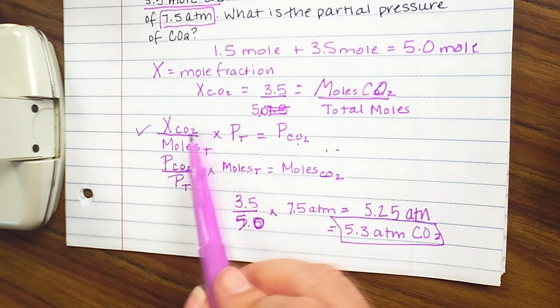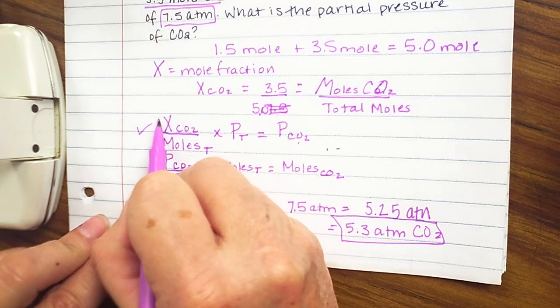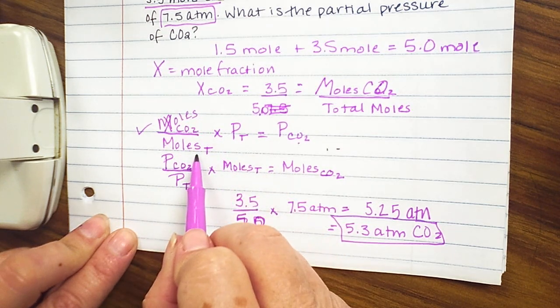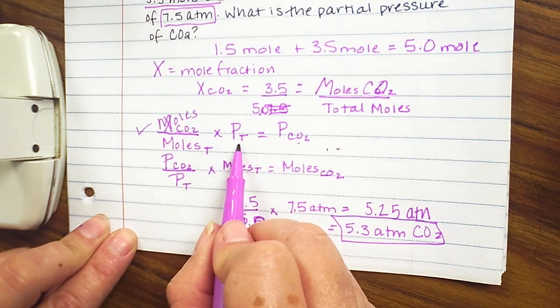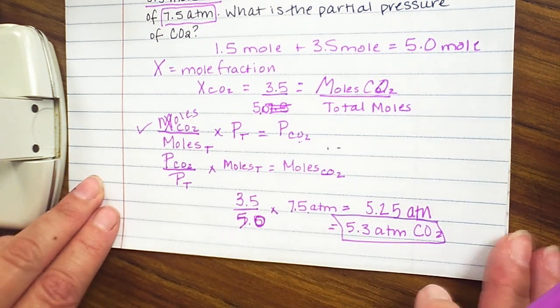I know this because I took my moles of CO2 over my total moles times my total pressure, 7.5, which gives me my pressure of my CO2.